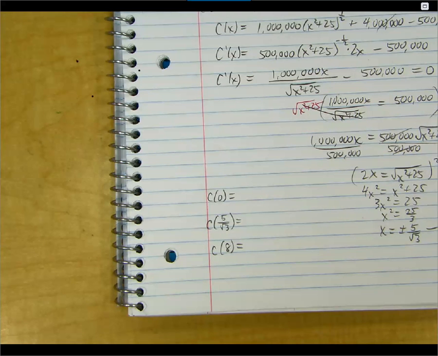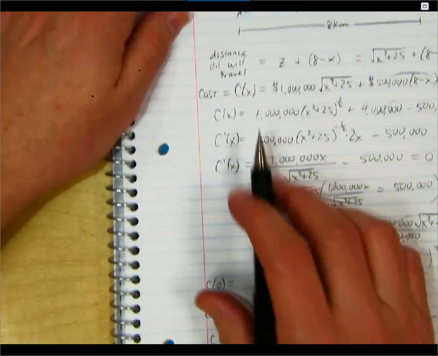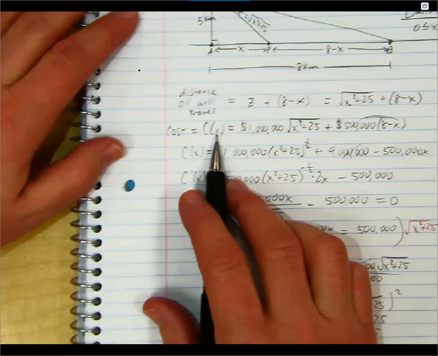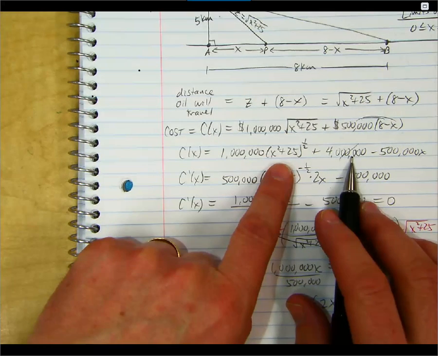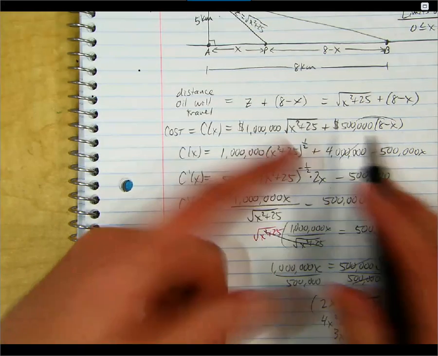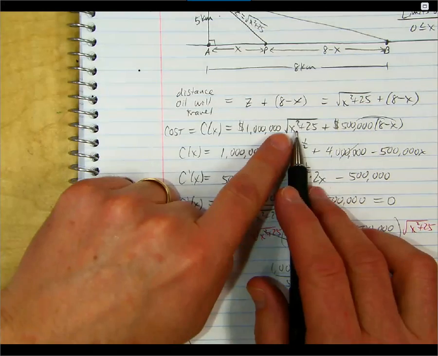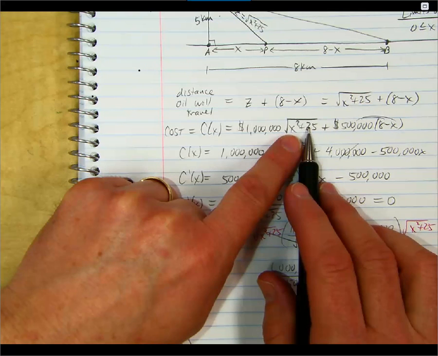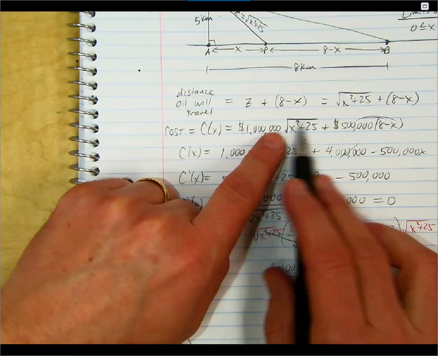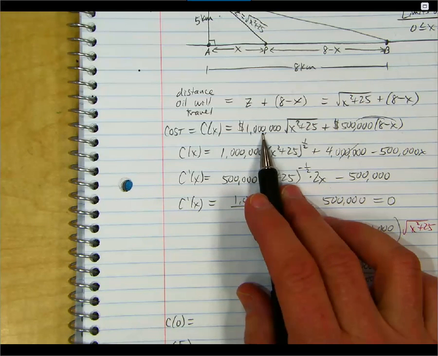At this point, I would let the calculator do all the work. Let me show you where we're going with this. We're going back to the cost function that's up here, not the derivative, but the cost function. You can go with this form or that form. It doesn't really matter. We're going to let the calculator do the work anyways. Let's plug in 0. We can do that quickly. What's 0 squared? 0. Add that to 25. What do you get? 25. And what's the square root of 25? That would be 5. And 5 times a million is 5 million.